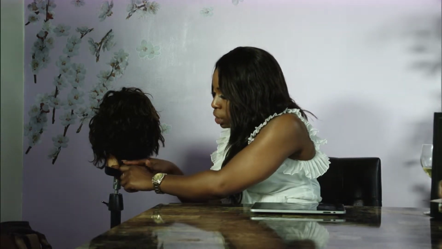And I ask them, okay, are we gonna go shorter? Are we gonna go much shorter today? Or are we just gonna take a little bit off? And I point to where they would want to see it sitting. And if they say, okay, I just want it right here, then I show them this much and I cut it and I say, okay, there's my guideline.